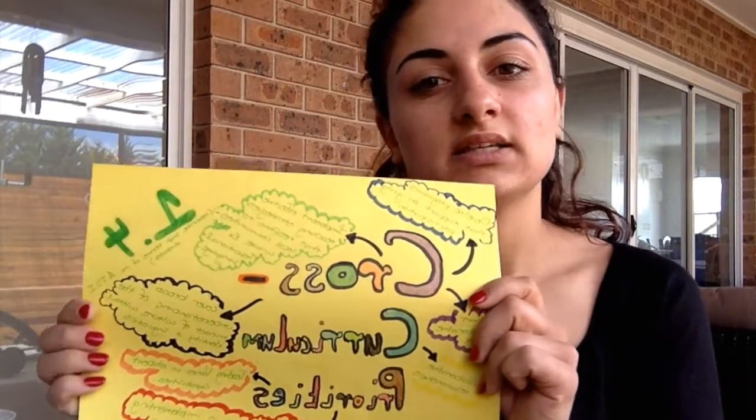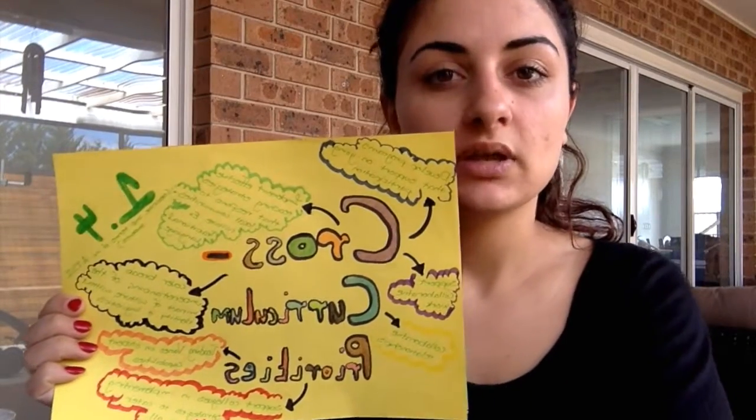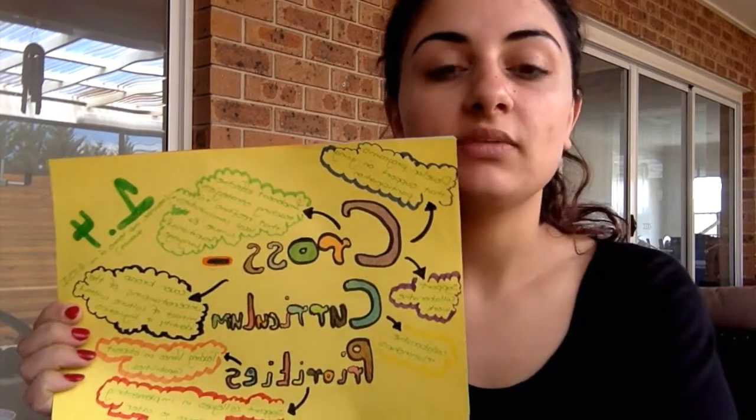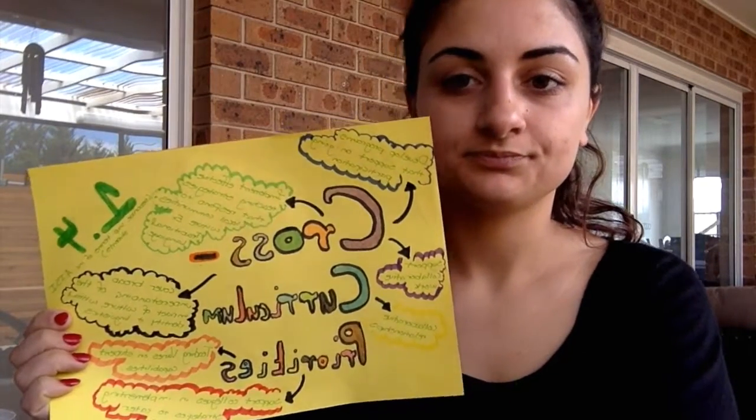Today I'll be discussing the importance of including Aboriginal and Torres Strait Islander perspectives by taking into consideration the cross-curriculum priority strands 1.4 and 2.4 and the importance of respect, reconciliation and relationships.